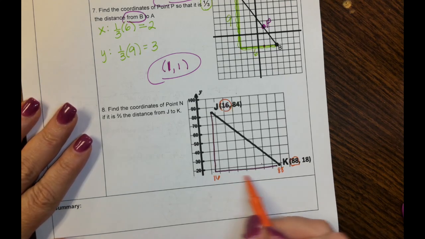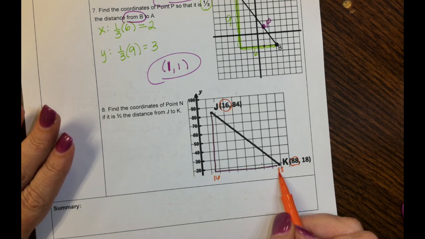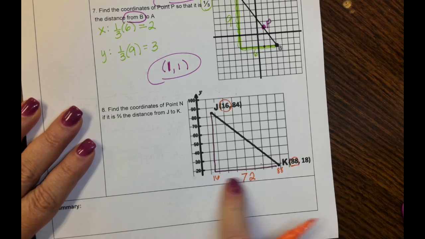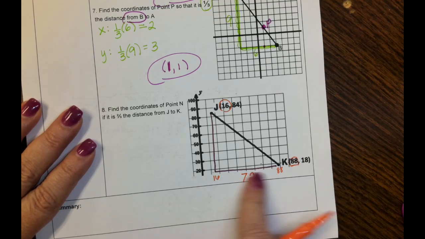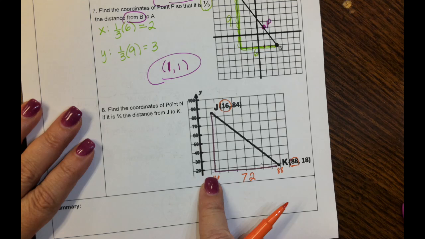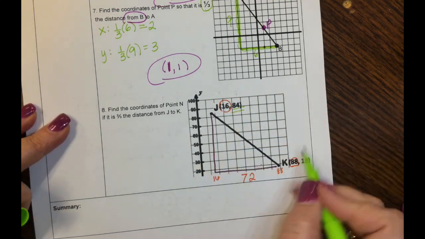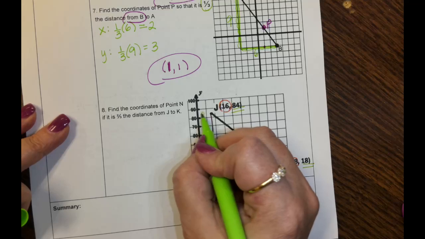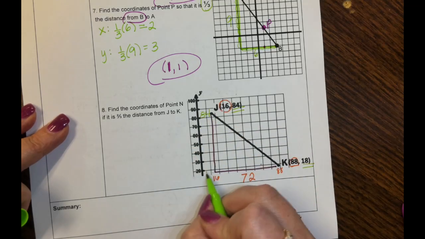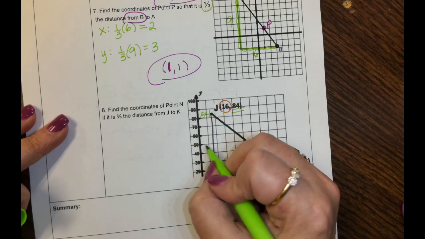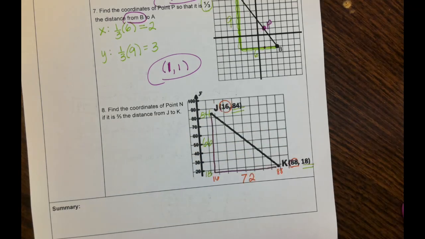So 88 minus 16 is 72. The distance that I'm changing horizontally is 72. Here's my vertical, from 84 to 18. So my vertical change, 84 minus 18, is 66.